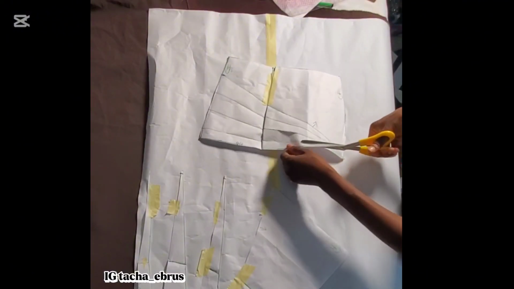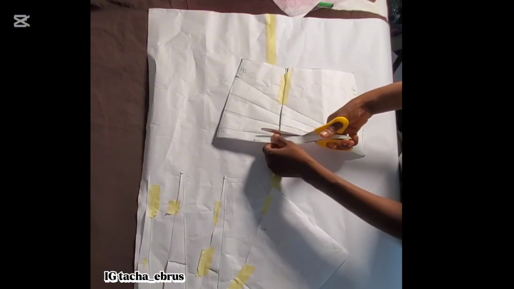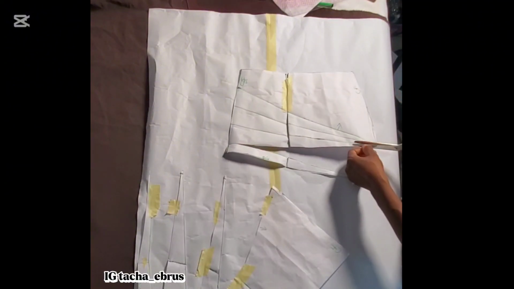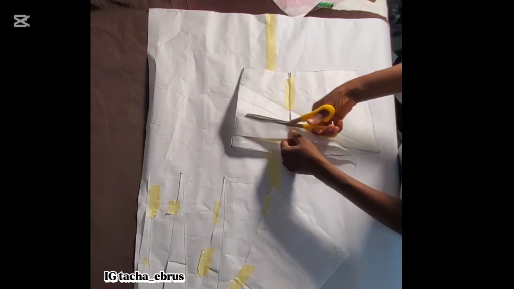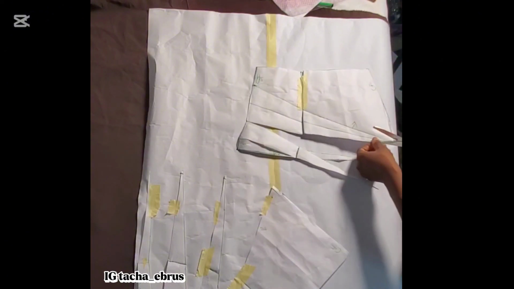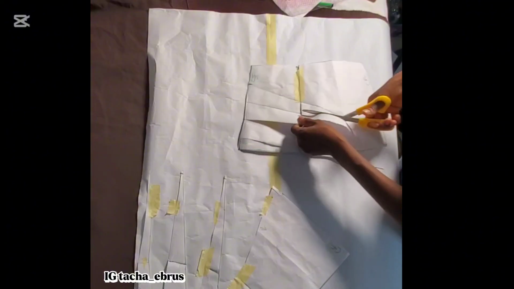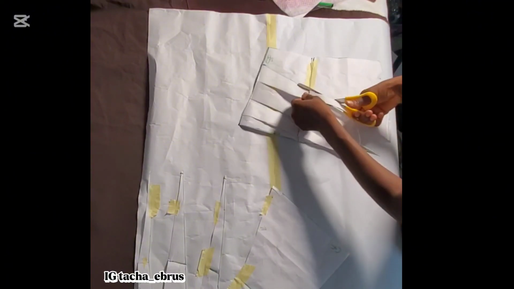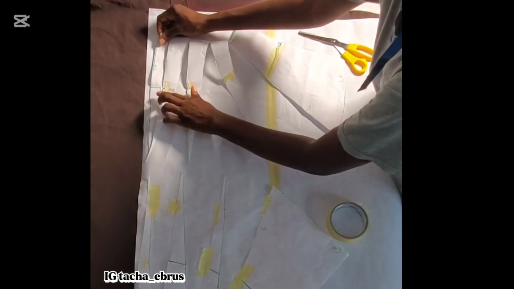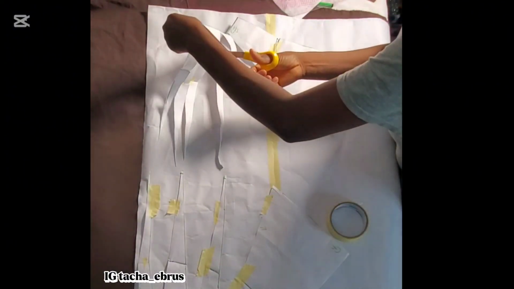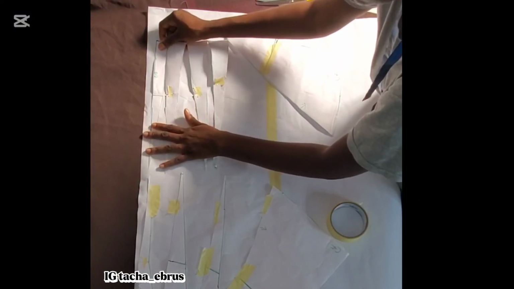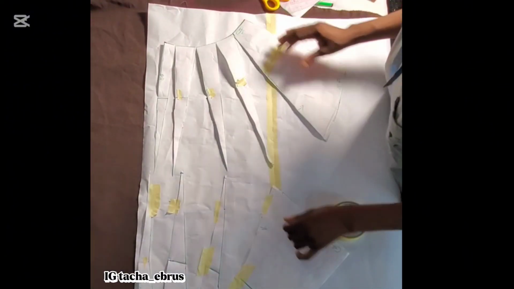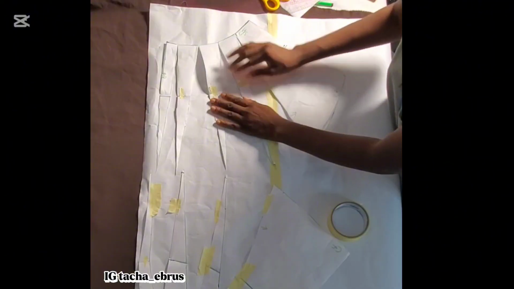So now I'm going to be slashing the other parts. So the way we did it is like you divided it into two, and from the break points, you are just dividing it into two and slashing one on one side, slashing one on the other side and taping it on the paper. So note that this is the upper part of this pattern. So now I'm just going to slash it to the end and then I'll also tape it as well.